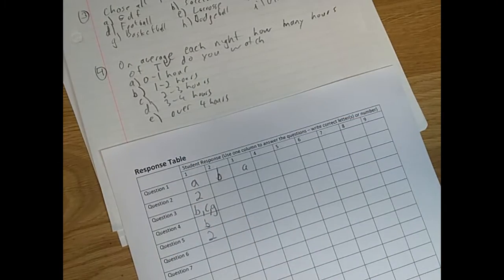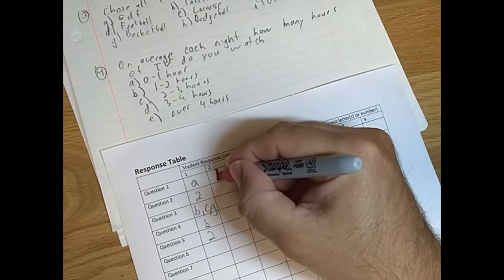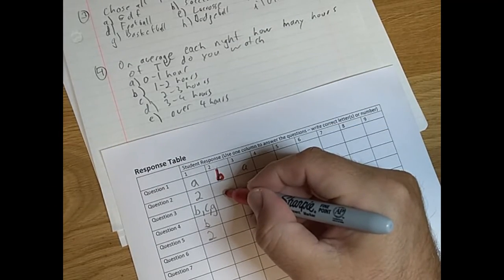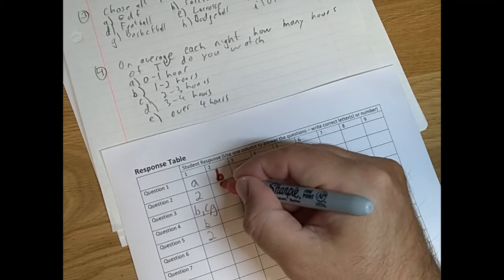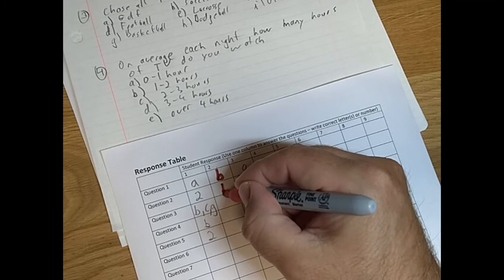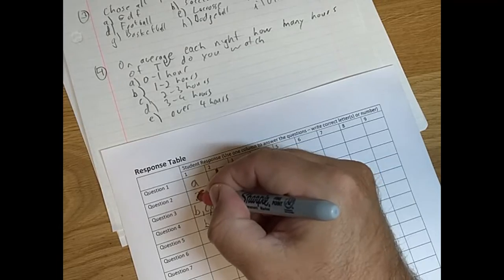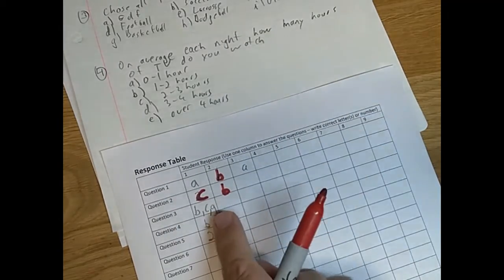Oh, that marker didn't work. Let's get another marker here. They put B here. And then on the next column, the second person, maybe they played on 1 sport. Now, here's my mistake. This should have been C, so it should be clear. That should have been C here.